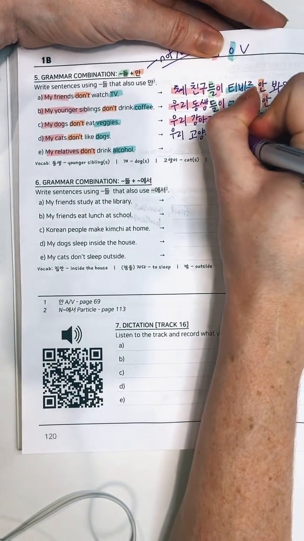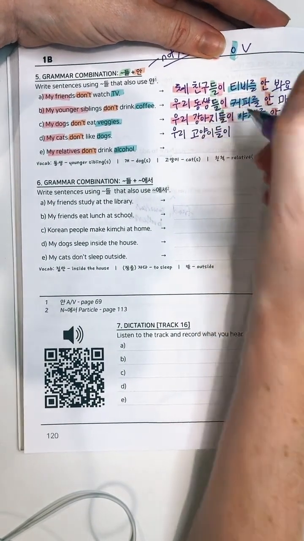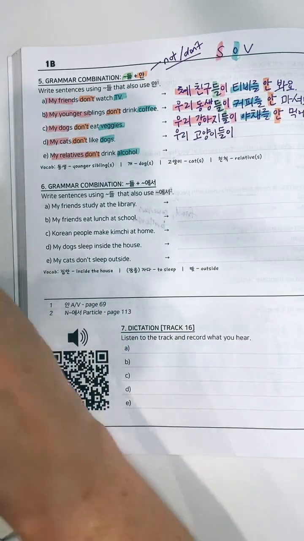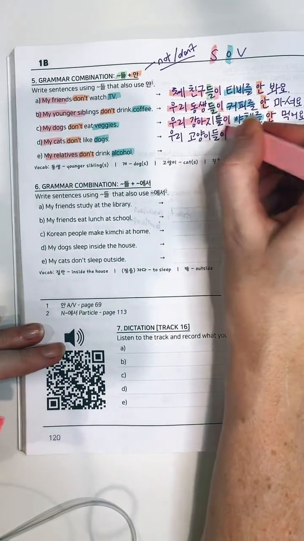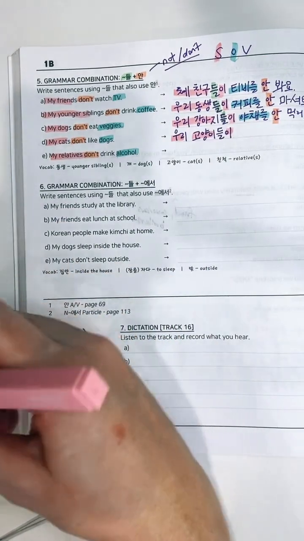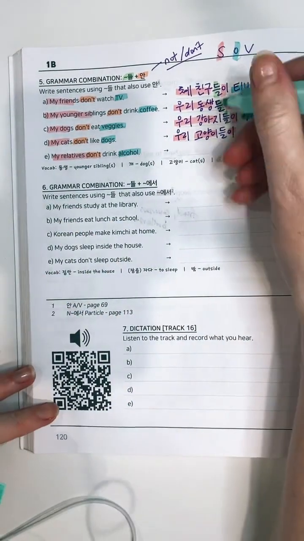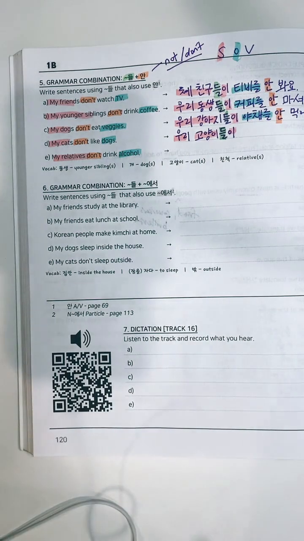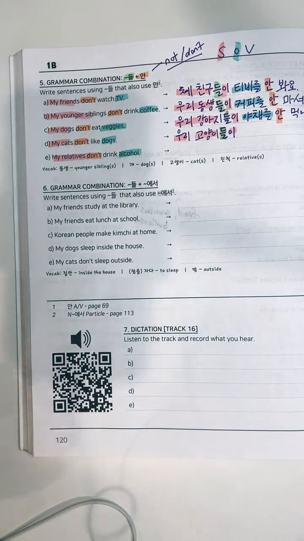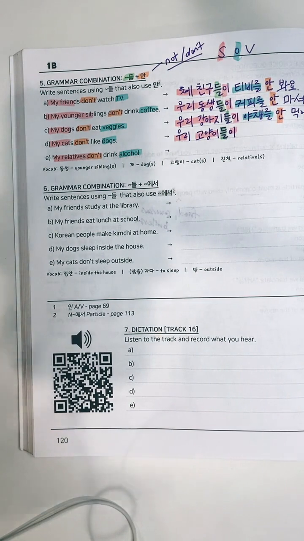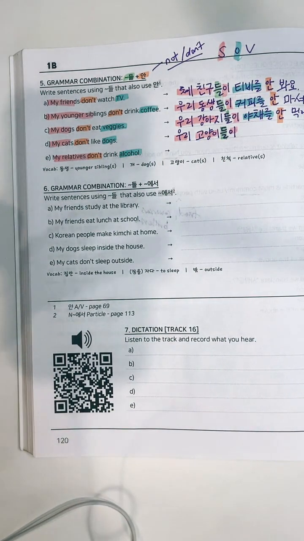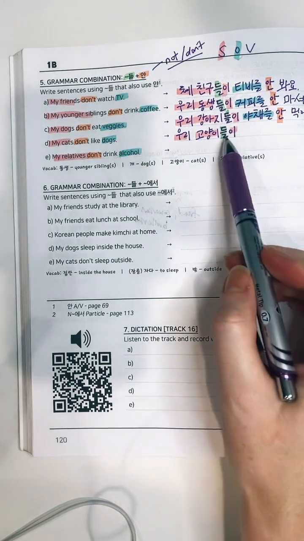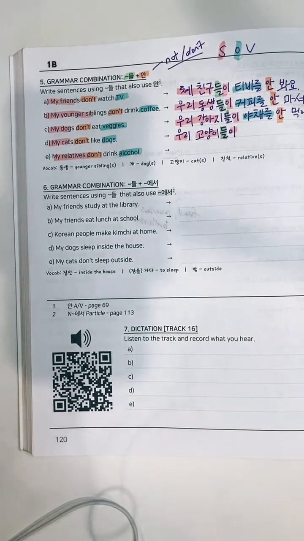And to specify that you have more than one cat, 고양이들. Now remember, you don't have to add 들 to these words. 고양이 by itself could mean one cat or multiple cats. But if you want to specify to the listener that you have more than one cat and both of them don't like dogs, you can add 들.